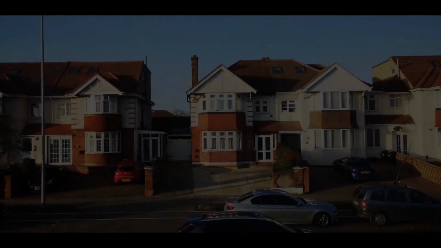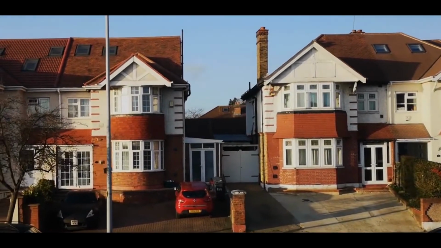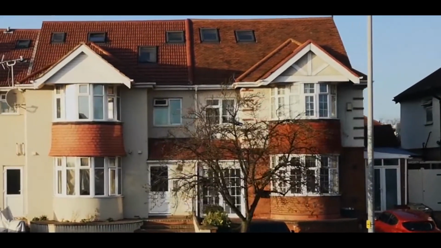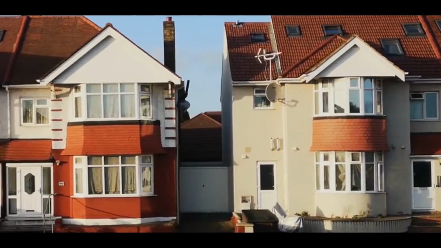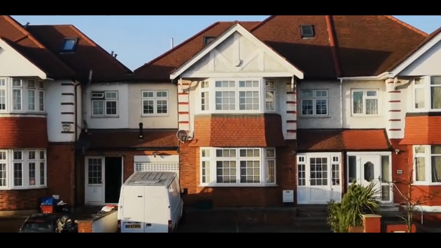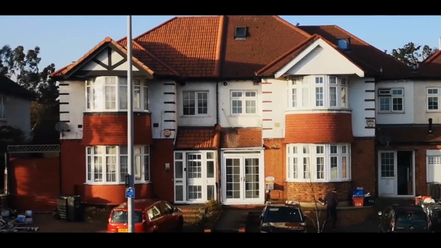In this street, we have a row of semi-detached houses. They're made of red brick, and the windows are mostly white PVC double glazed windows. These houses were built in the 1930s and they have pitched, tiled roofs.